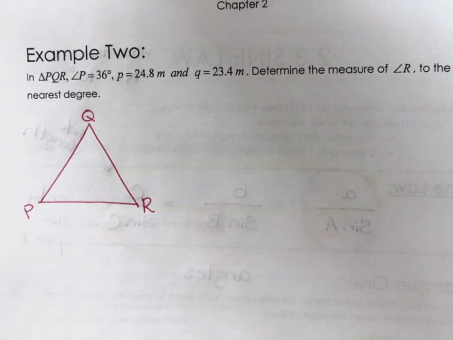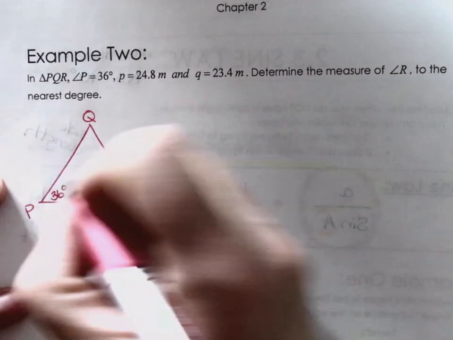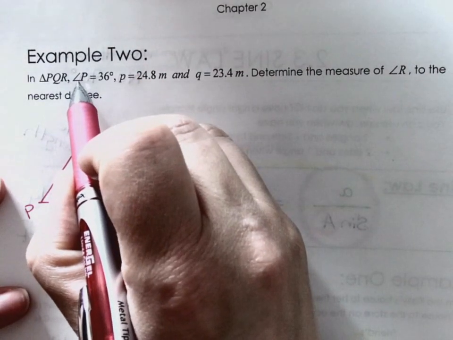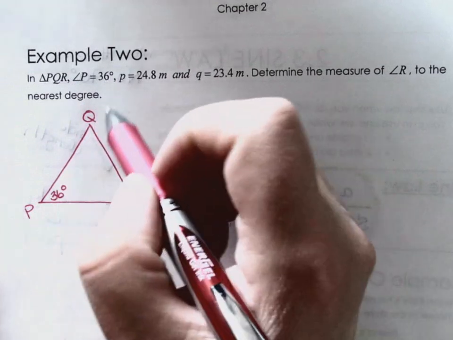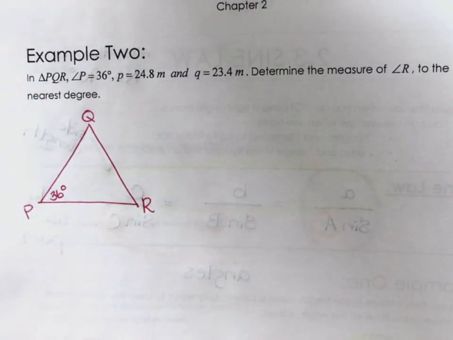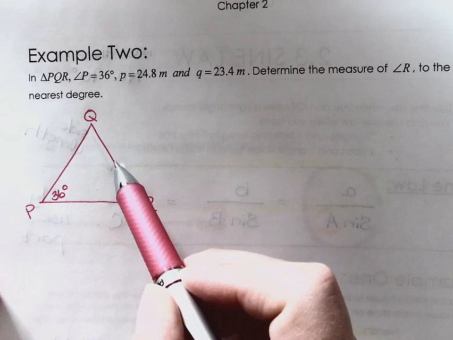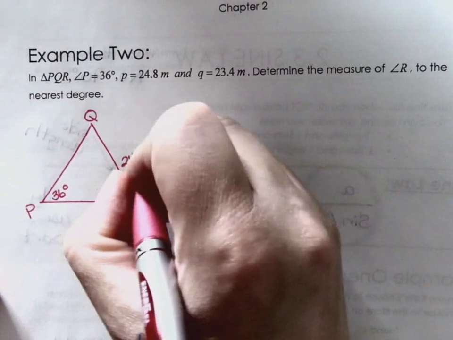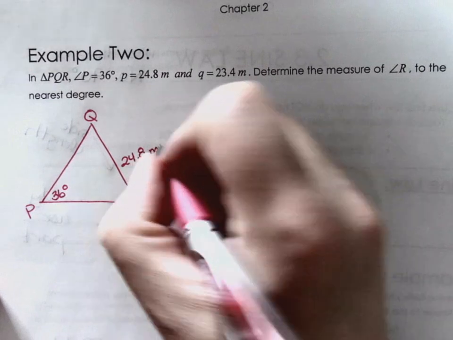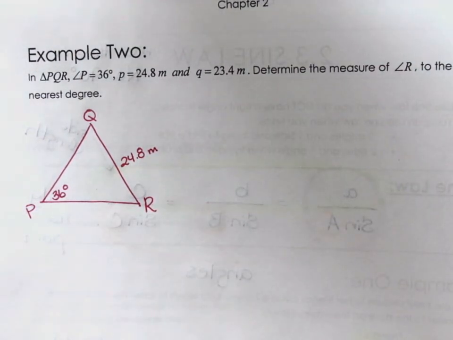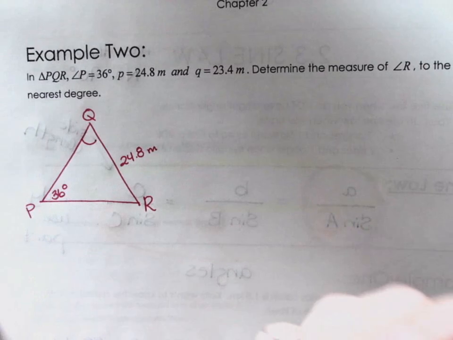Okay, what is angle P? 36. Because there's a symbol, your initial arm to your terminal arm. Angle P is 36 degrees. A degree symbol gives it away. Side P is 24.8 meters. So side P is going to be directly across from angle P. So this one's going to be 24.8 meters. Side Q is going to be 23.4 meters. So there's my angle Q, which I don't know.